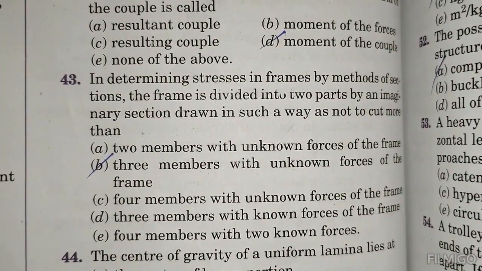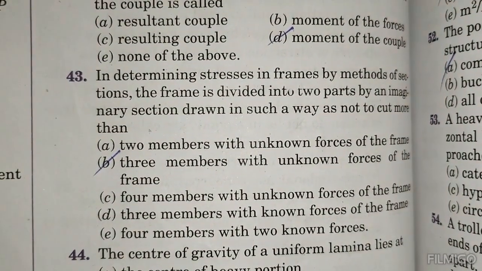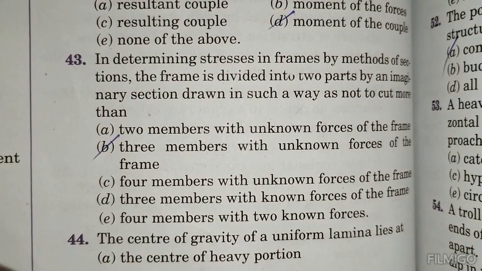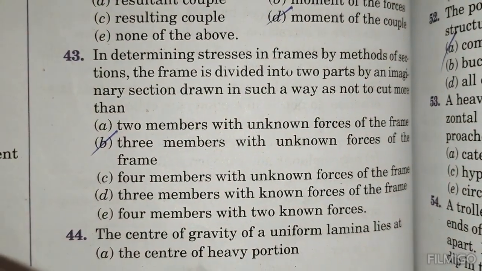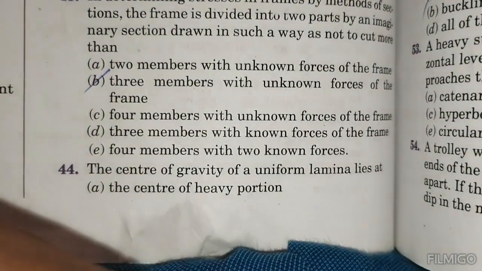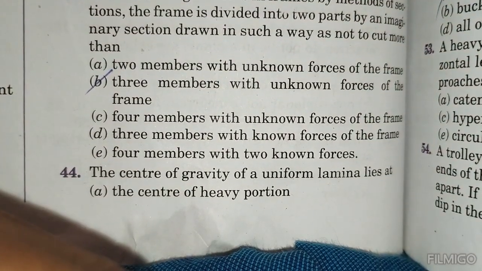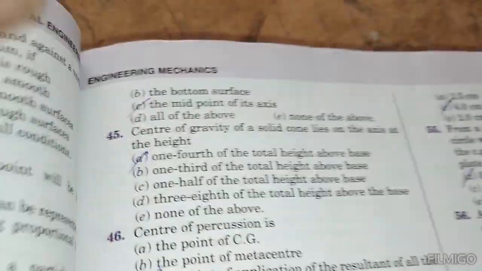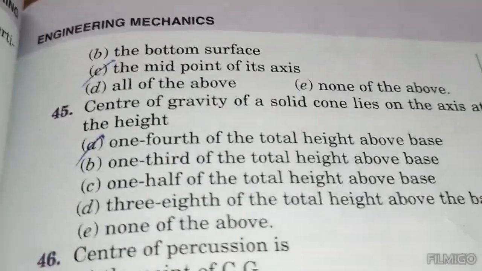Determining stresses in frames by the method of sections: the frame is divided into two parts by an imaginary section drawn in such a way as not to cut more than three members with unknown forces of the frame. The center of gravity of a uniform lamina lies at dash. At the midpoint of the axis.